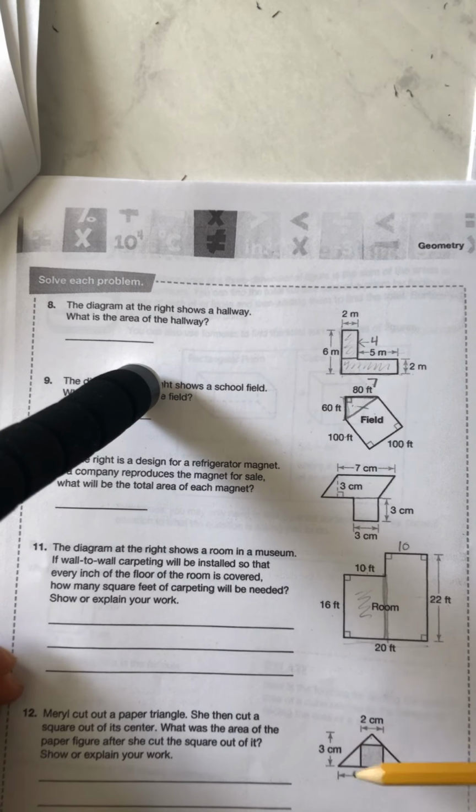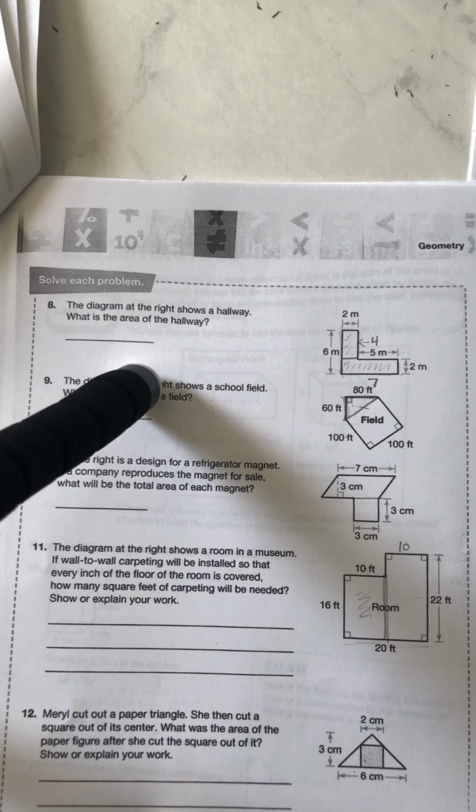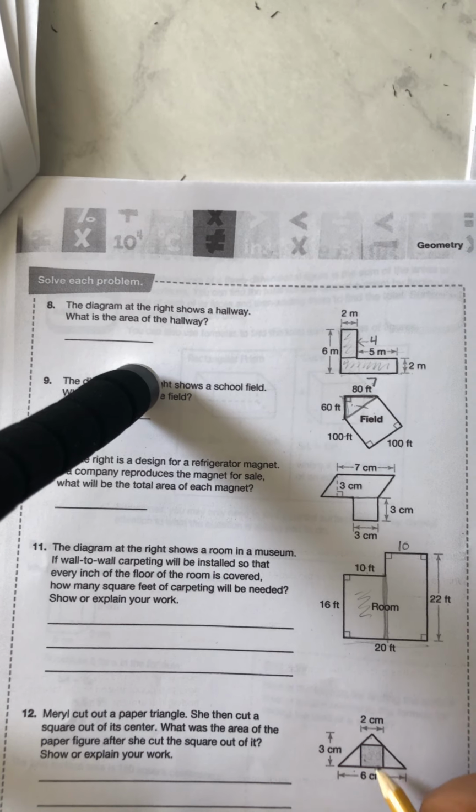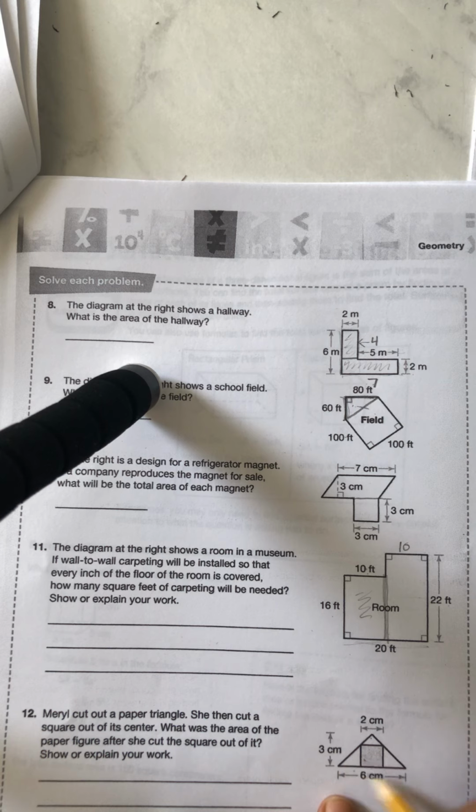All right, and then you've got this last one. Meryl cut out a paper triangle. She then cut out a square out of its center. What is the area of the paper figure after she cut the square out of it? So I would find the area of the triangle, find the area of the square, and then subtract the area of the square from the triangle.